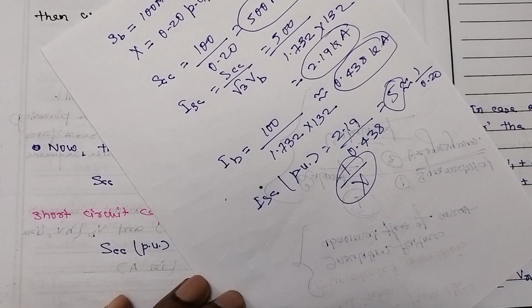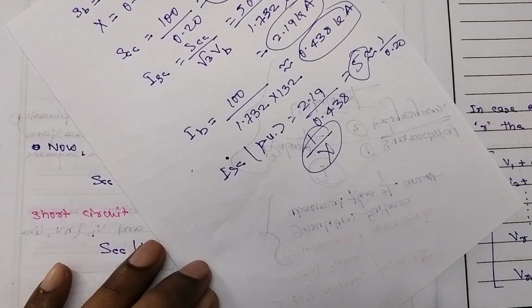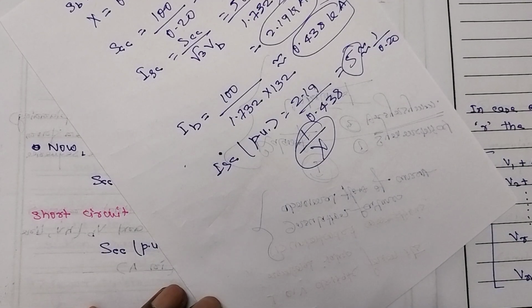So common pitfalls, a one line reminder that I have discussed here: keep the units consistent.